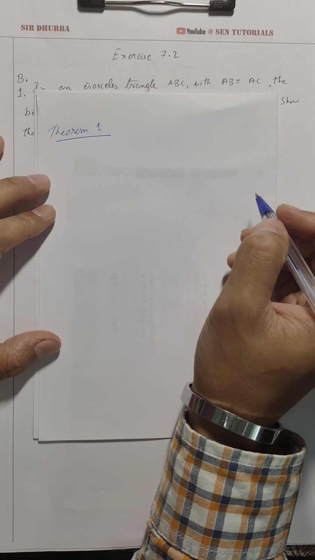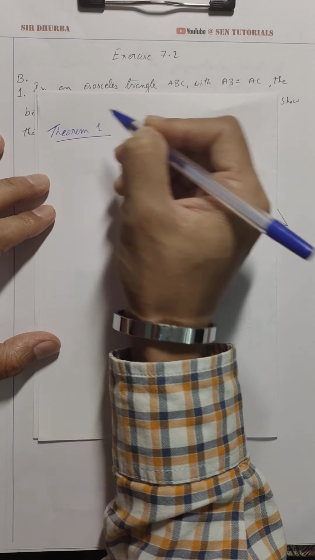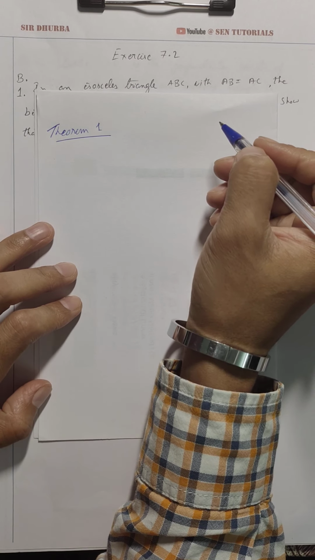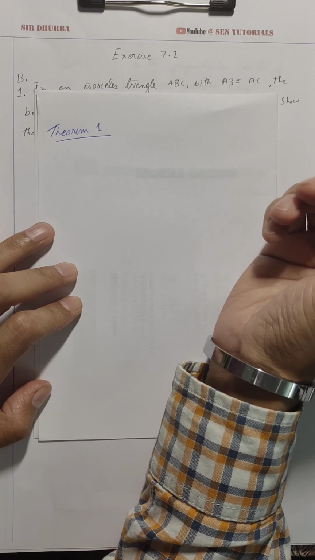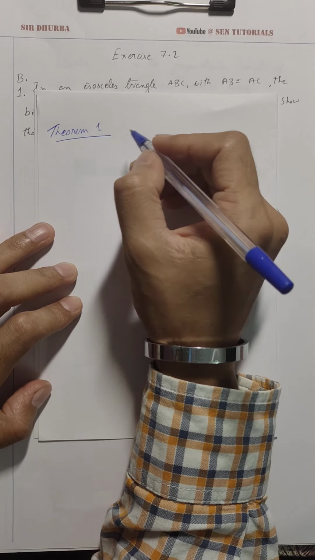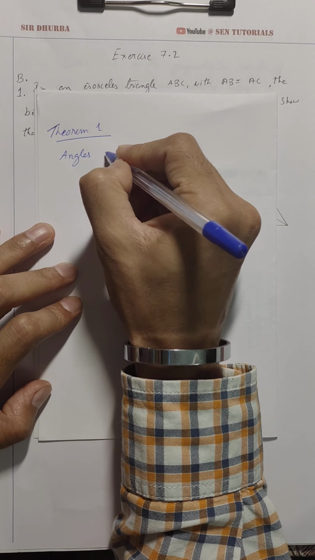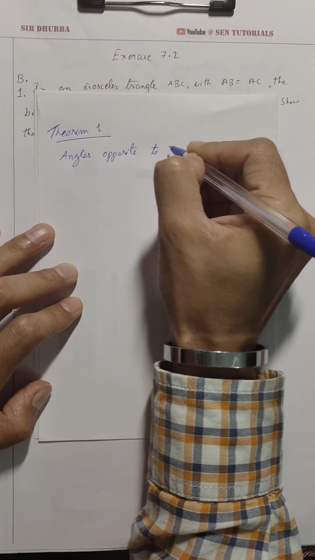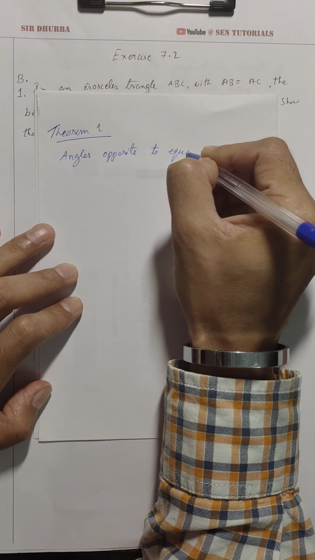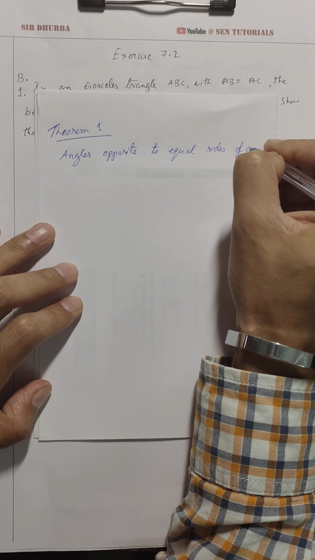that we will be learning. You remember theorems are what? These are like formulas that we have in algebra. So these will be like tools that will be given to you to help you solve your geometry problems. So the first theorem that we will have here today, we will not be going for the proof here. It says: angles opposite to equal sides. I hope you brought your pen, paper and copy.